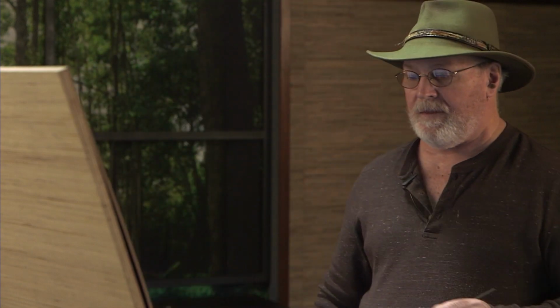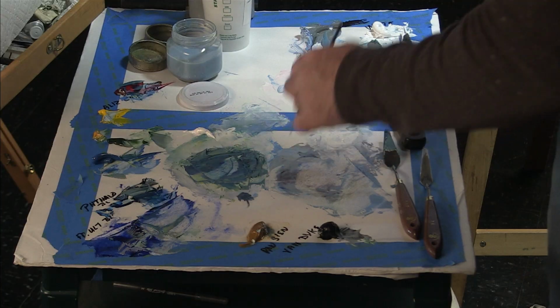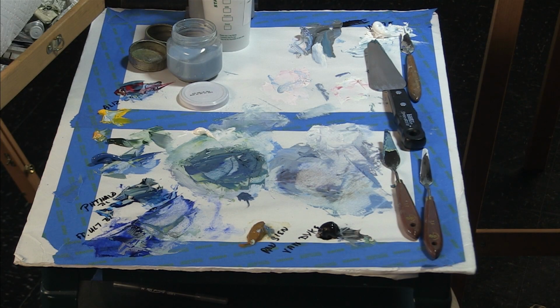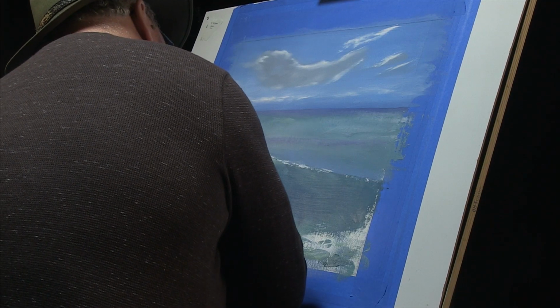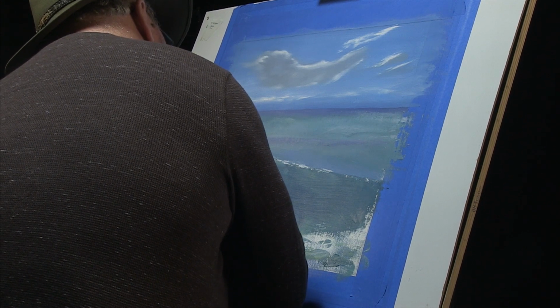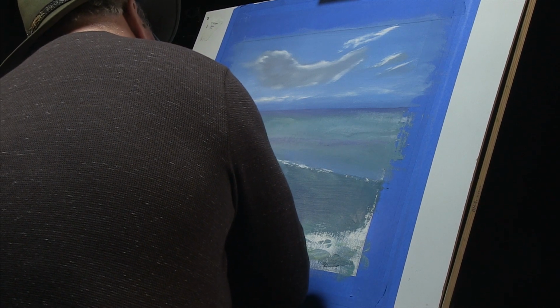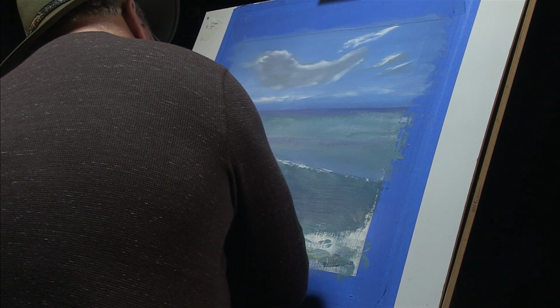Coming over. And there will be shadows, even though it's all in the shadow. These will have varying degrees of. There we go.